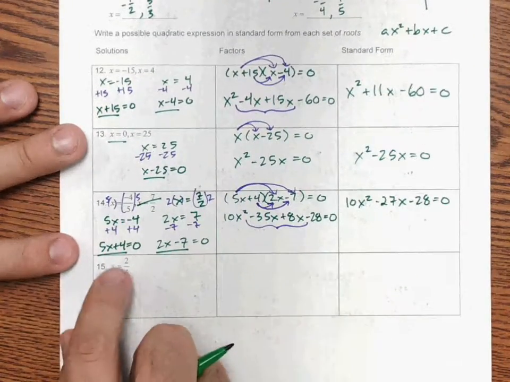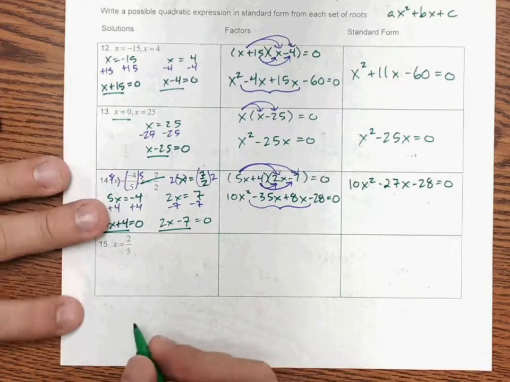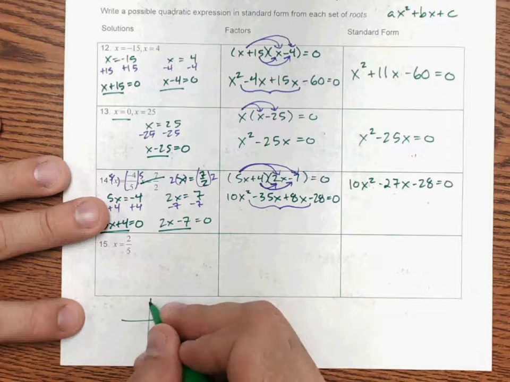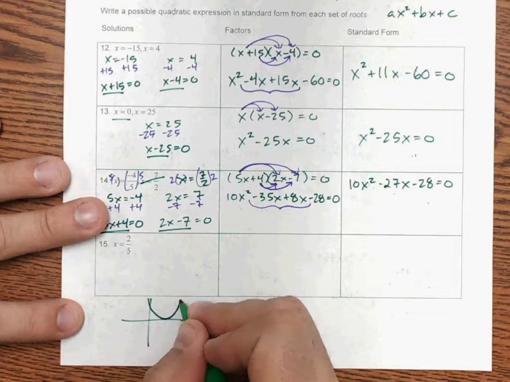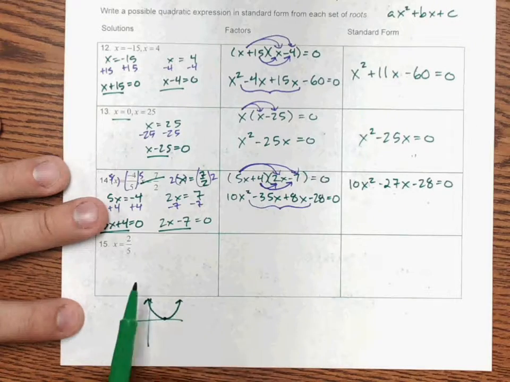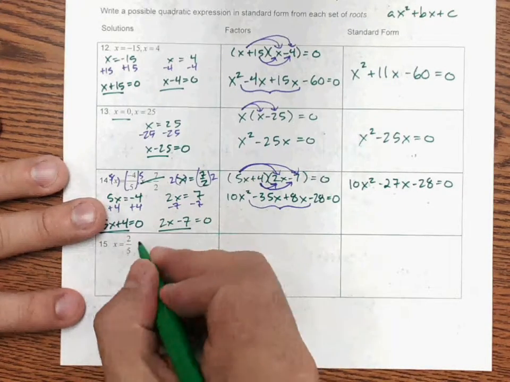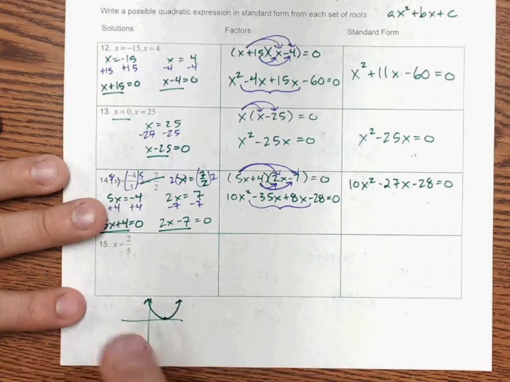Last one has only one solution. Now remember, I'm going to sketch this down here again. Equations that have only one solution cross or only touch the x-axis once. Now this is the solution, but they still have to have two factors. So we're going to solve this once, and then we're just going to use it twice.